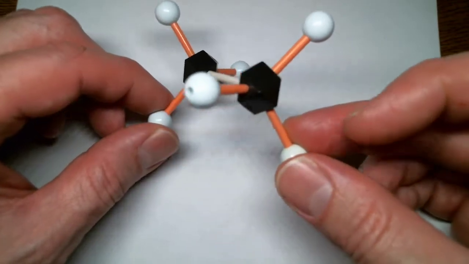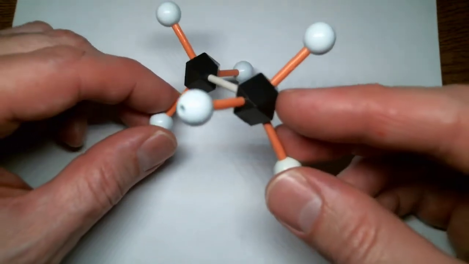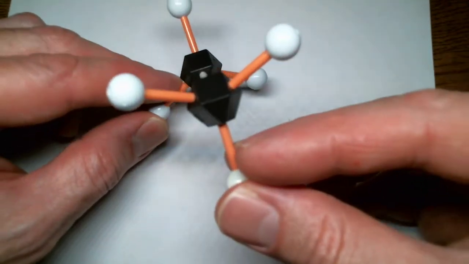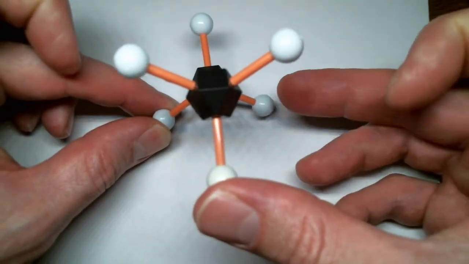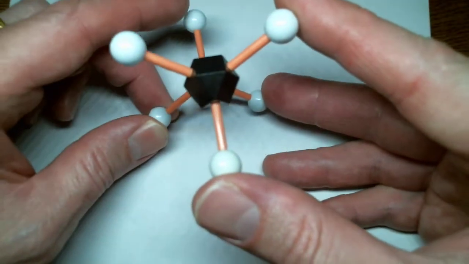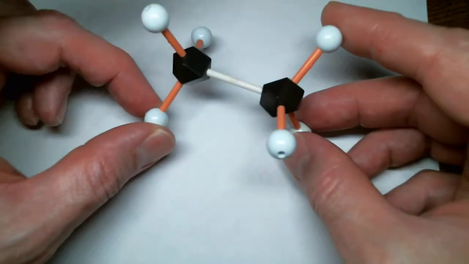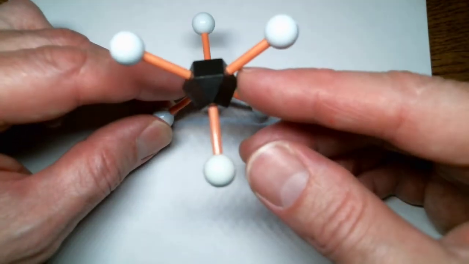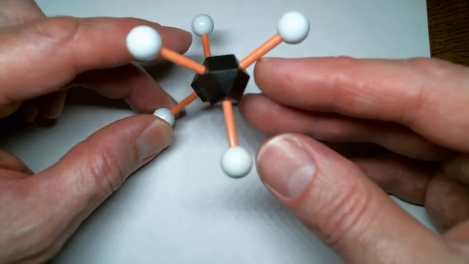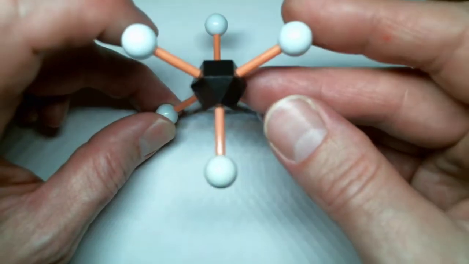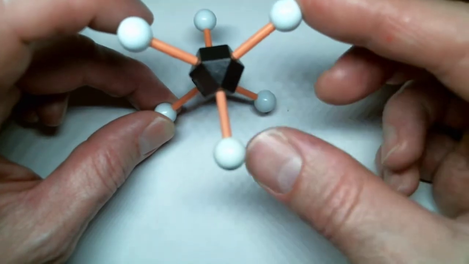At any rate, we're looking at ethane, and we're going to sight down the carbon-carbon bond, and there are a couple of different conformations we could talk about with respect to ethane. So in one conformation, you can clearly see that the hydrogens on the carbon in the back are staggered in between the hydrogens for the carbon in front.